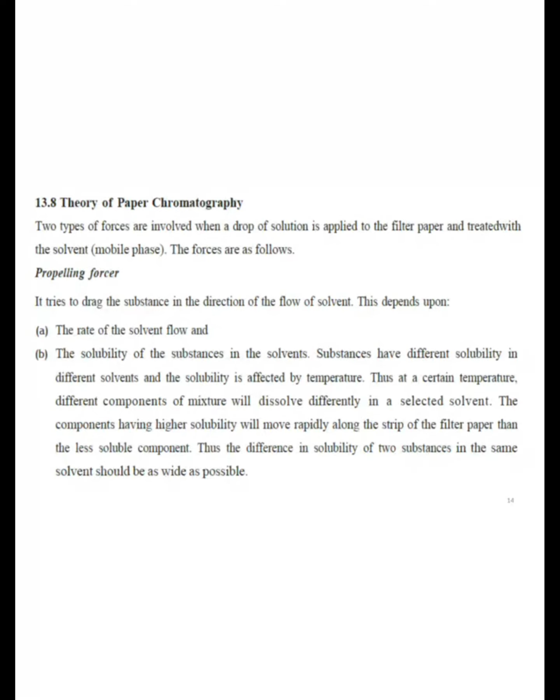This is the second type of chromatography, that is known as paper chromatography. And here two types of force are involved. In paper chromatography, a drop of a solution is applied and it moves upwards, and one more is the downwards. We are going to study this in paper chromatography.